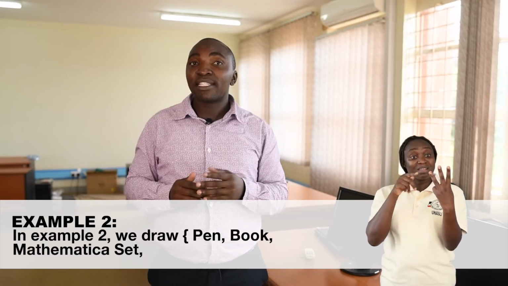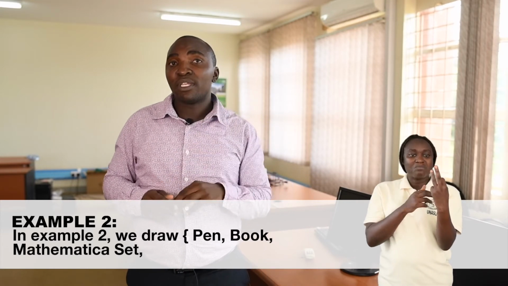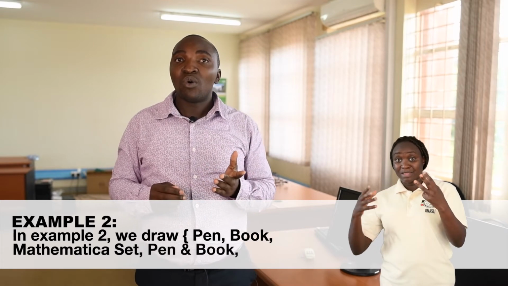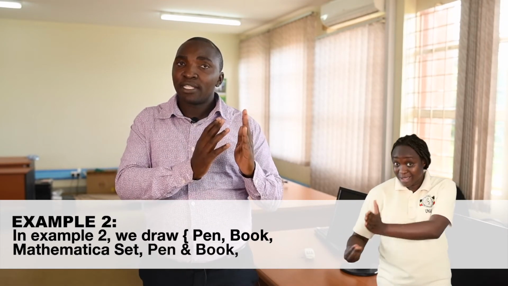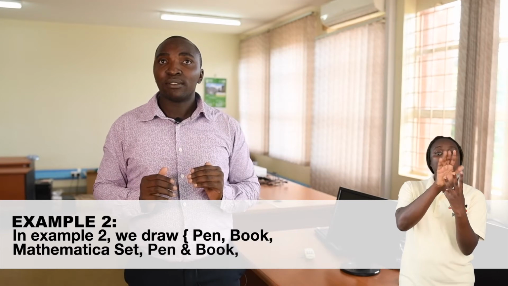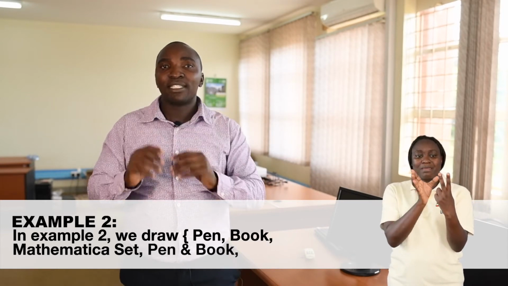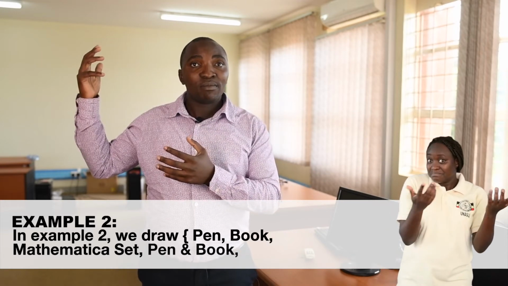Remember, in this case, there were 3. So we can bring our pen, then the book. It's also a smaller set got from the bigger set.